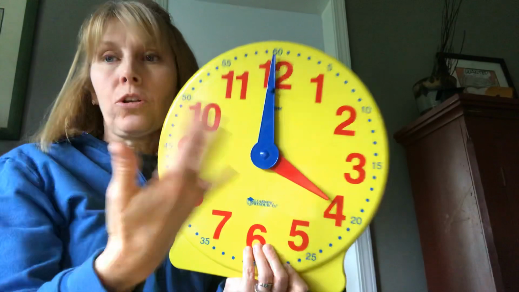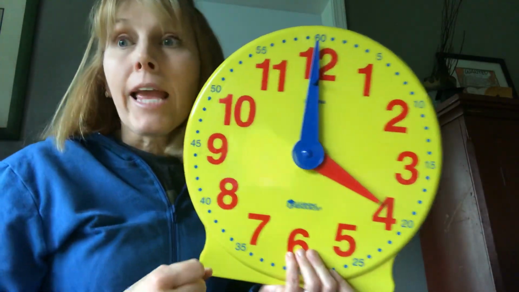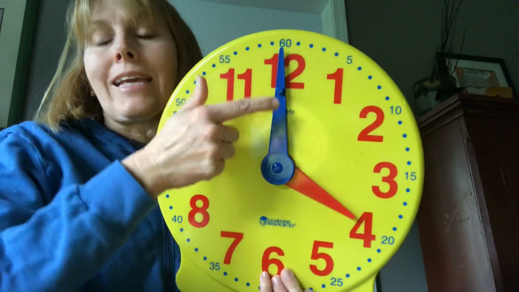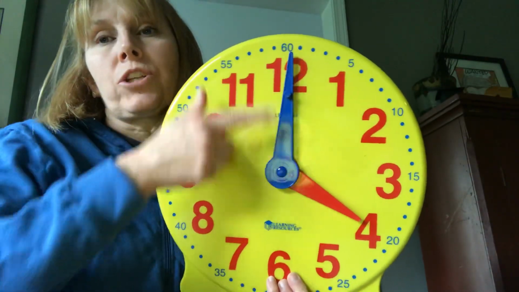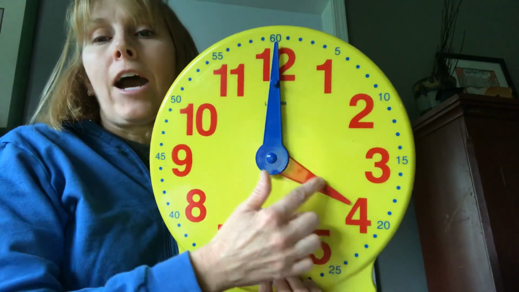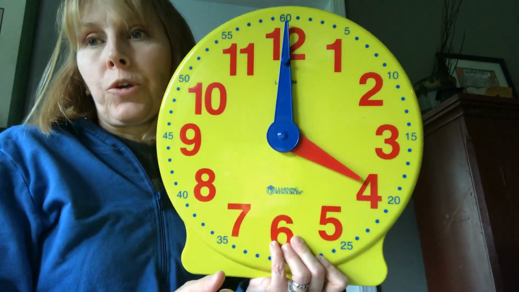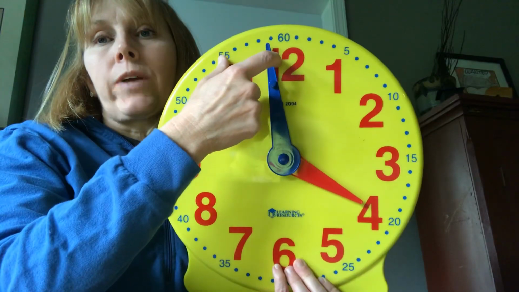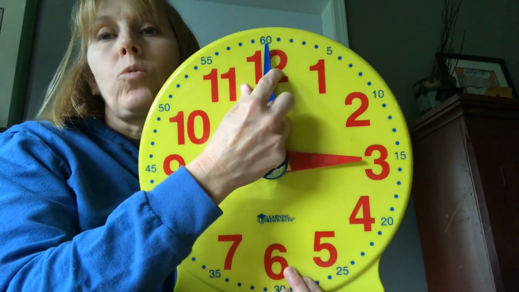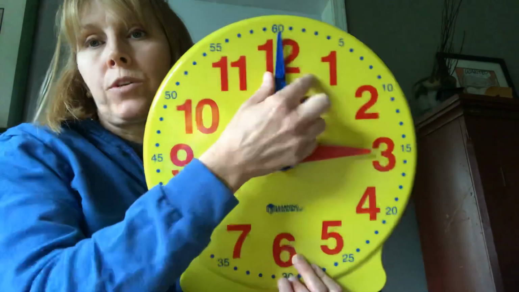Telling time. Okay. What kind of clock is this called? An analog clock. Say analog. An analog clock has hands. It has the minute hand, which goes to the very edge and kisses the outside. It has the hour hand, which is shorter. The minute hand goes around 60 times, 60 minutes, to equal 1 hour. So you can count it.